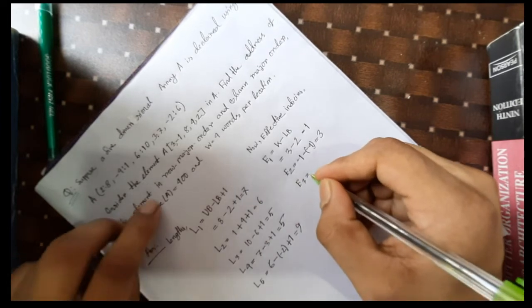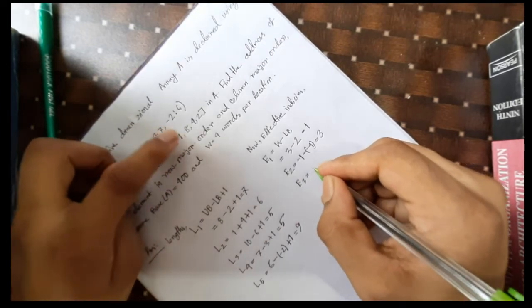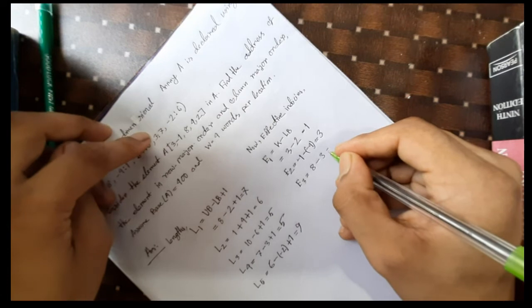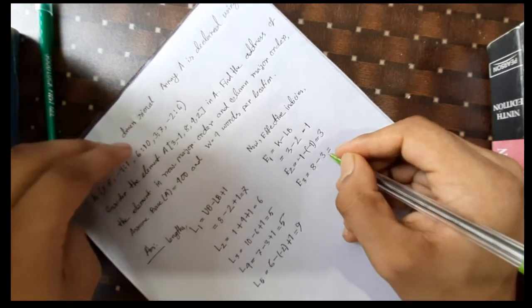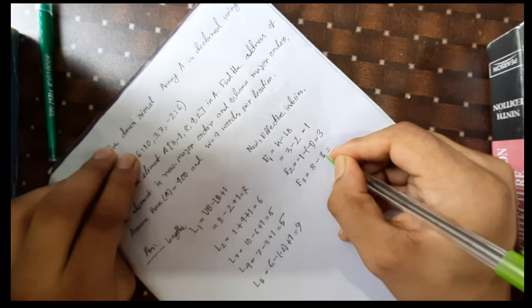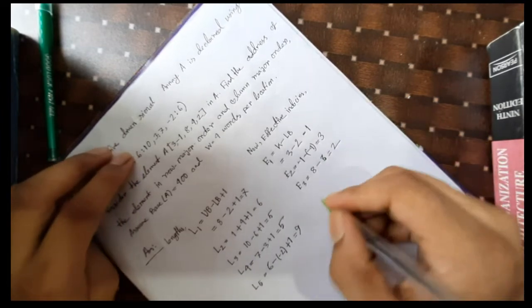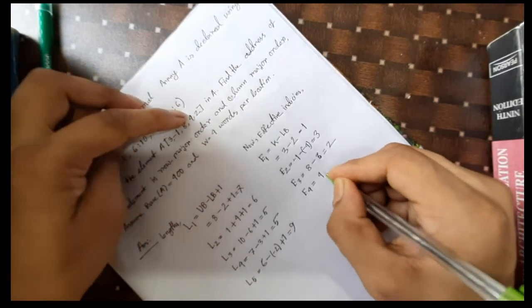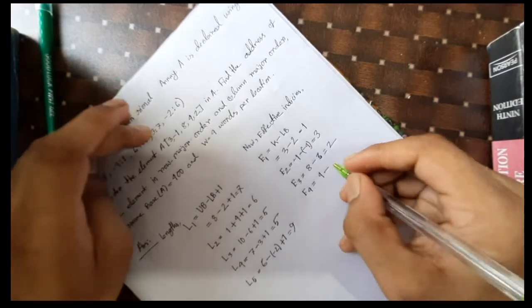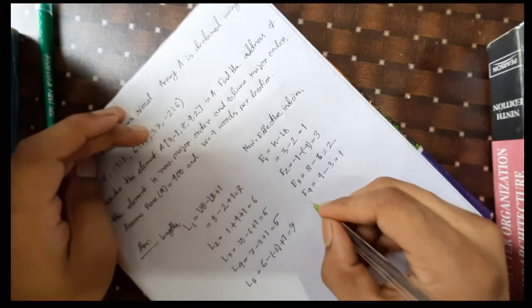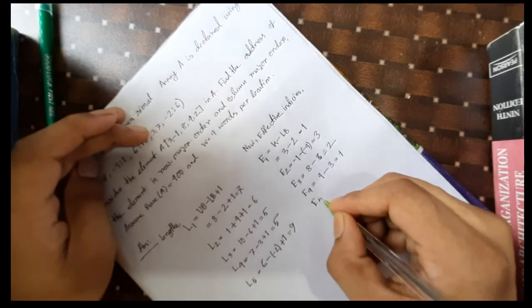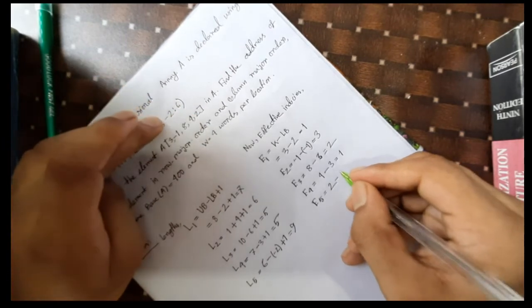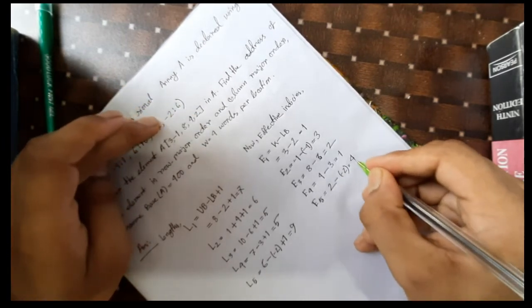E3, here 8 minus lower bound 3, so lower bound 6 here, I mistook that. E4 is 4 minus 1, 2, 3, 4, so our effective index will be 1. For index 5, 2 minus lower bound, 2 minus 2 plus.